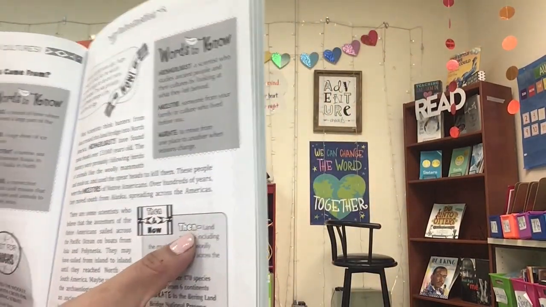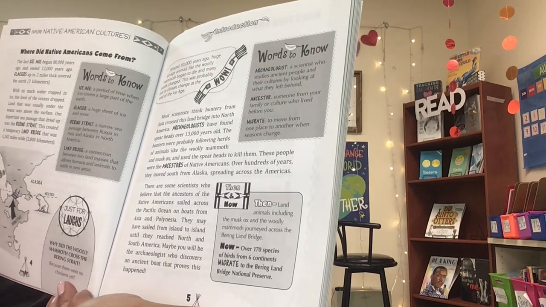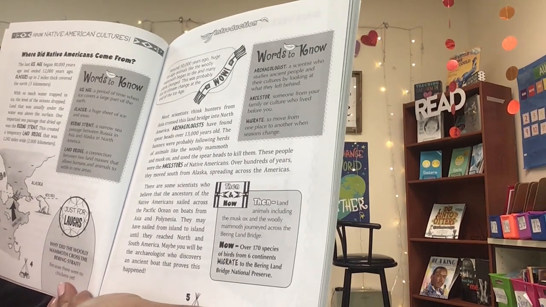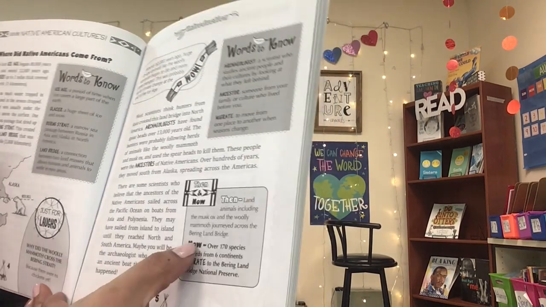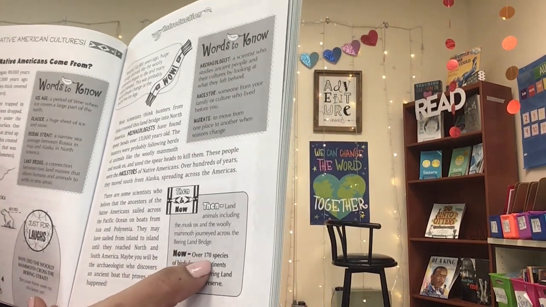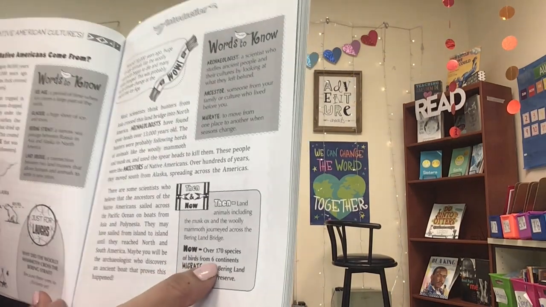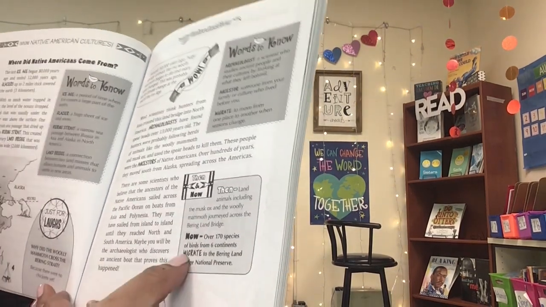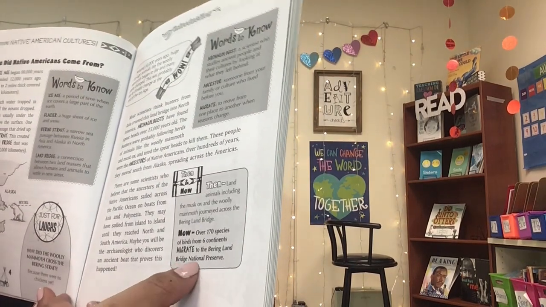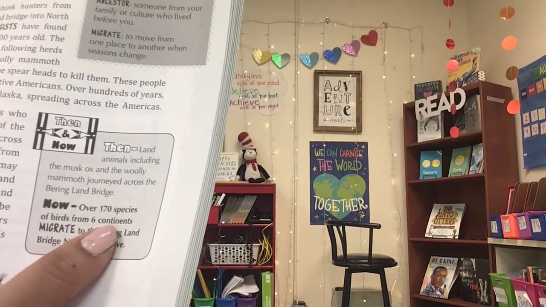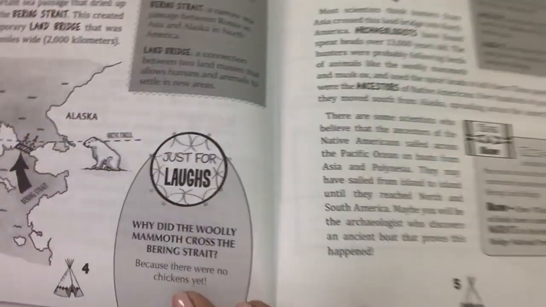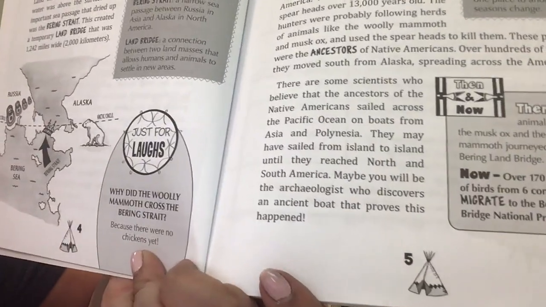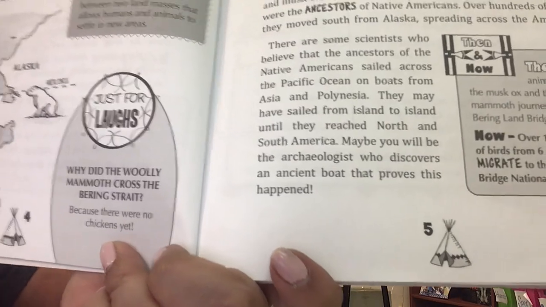So this says then and now. So it says then. Land animals, including the musk ox and the woolly mammoth, journeyed across the Bering Land Bridge. Whoa. Now, over 170 species of birds from 6 continents migrate to the Bering Land Bridge National Preserve. Did you guys see that? 170 species of birds. Whoa. And then I like this, they put these just for laughs in here. It says, why did the woolly mammoth cross the Bering Strait? Because there were no chickens yet.